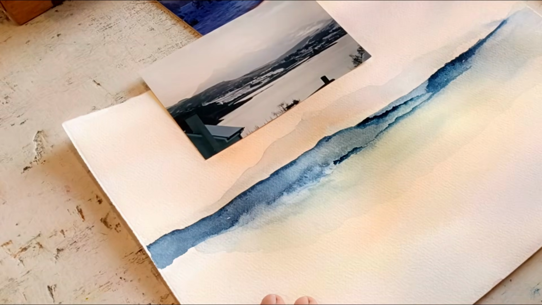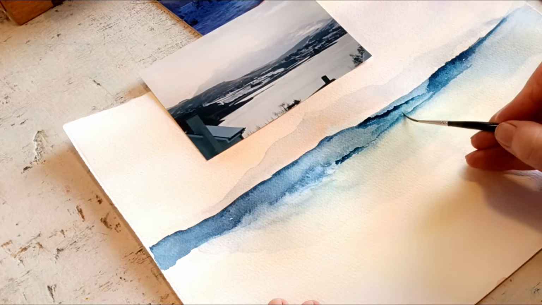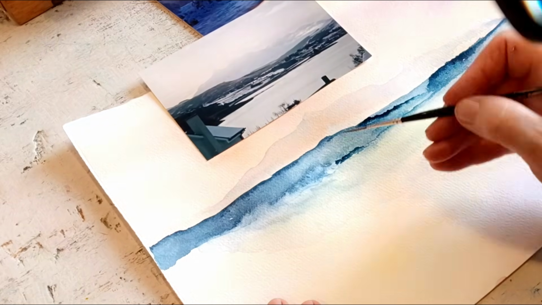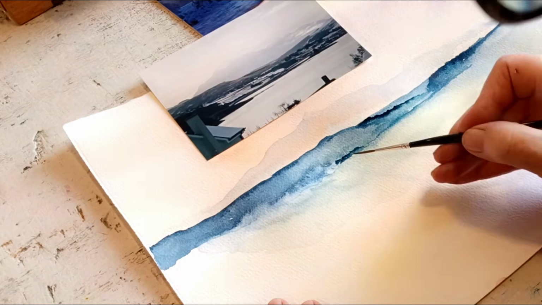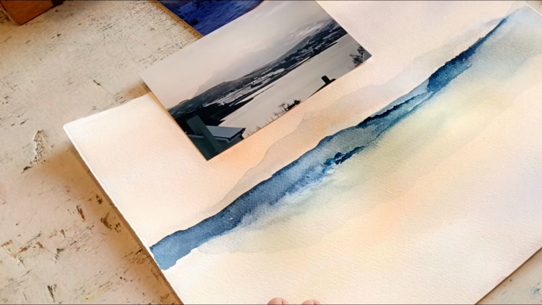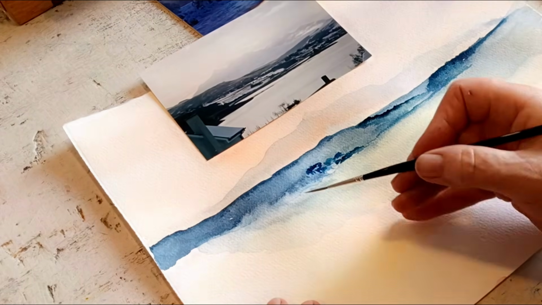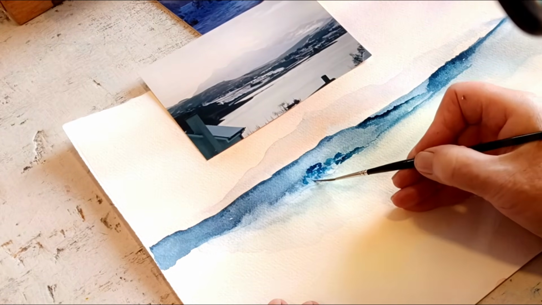Again, the tonal value is important. We don't want it to be too distinctive, the French word keeps popping into my head, trop net, too defined at this point. We want it to have that blended look because it is far away.